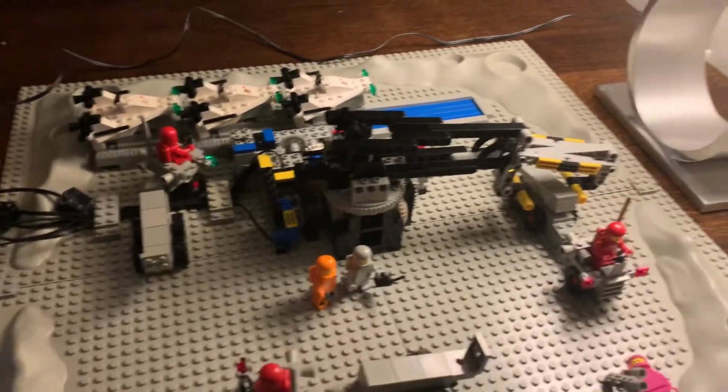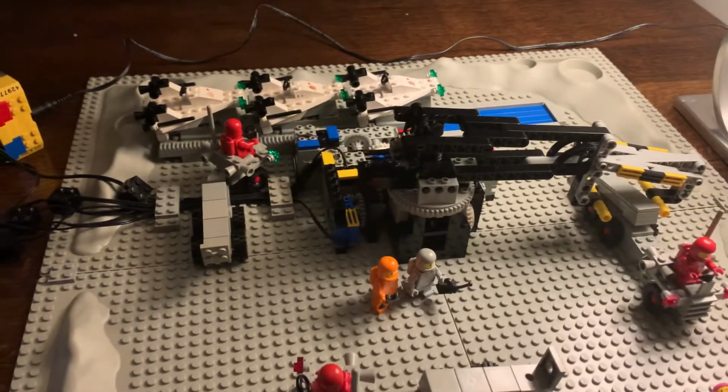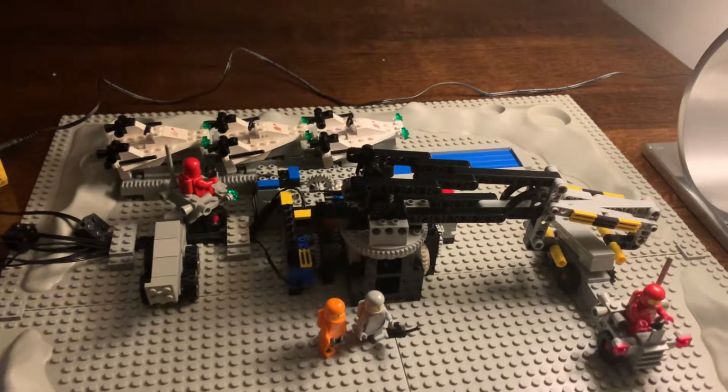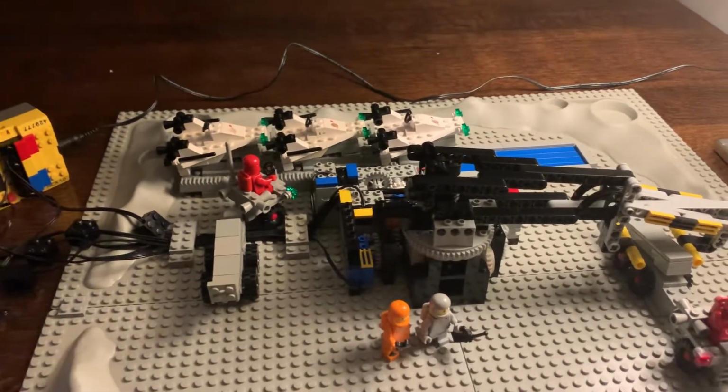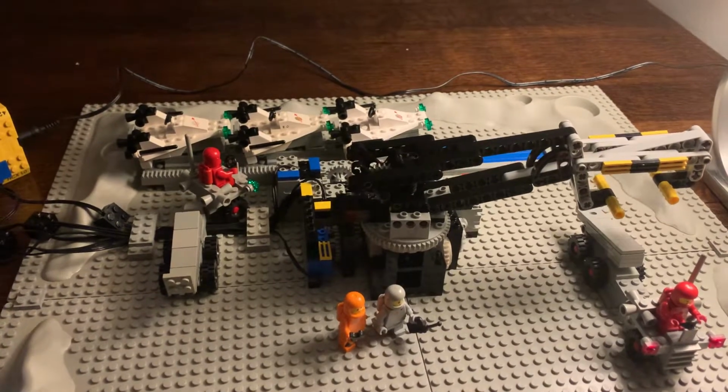So this is the big test. Right now, again, the beginning of the program just resets itself, so the arm knows where it is and the shuttle holders know where it is. We'll see what happens.